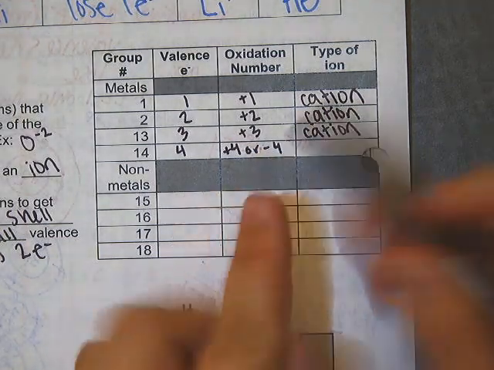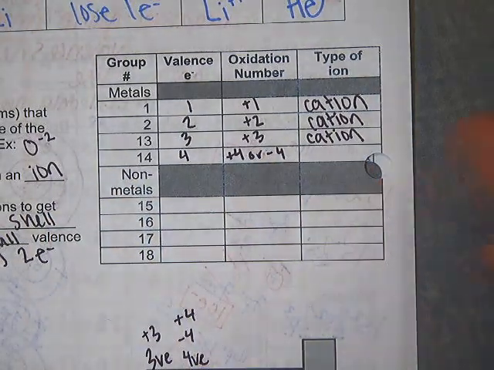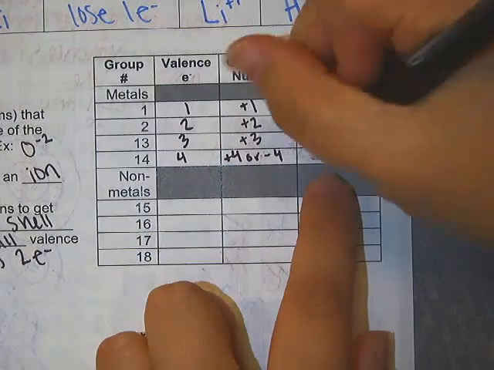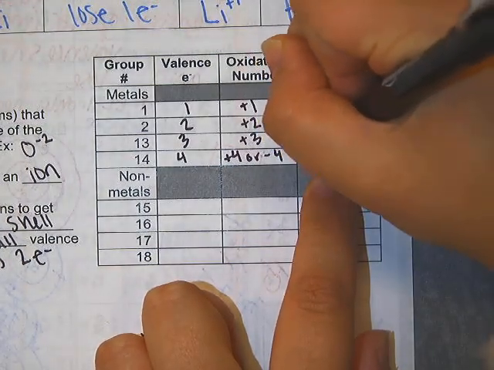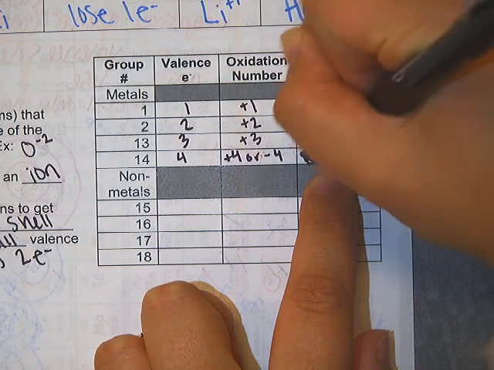But it's not that that balances out. It's not that that's no charge. It just is that it depends on what's happening. So this is going to be neither. Or sorry, either. Not neither. EITHER.